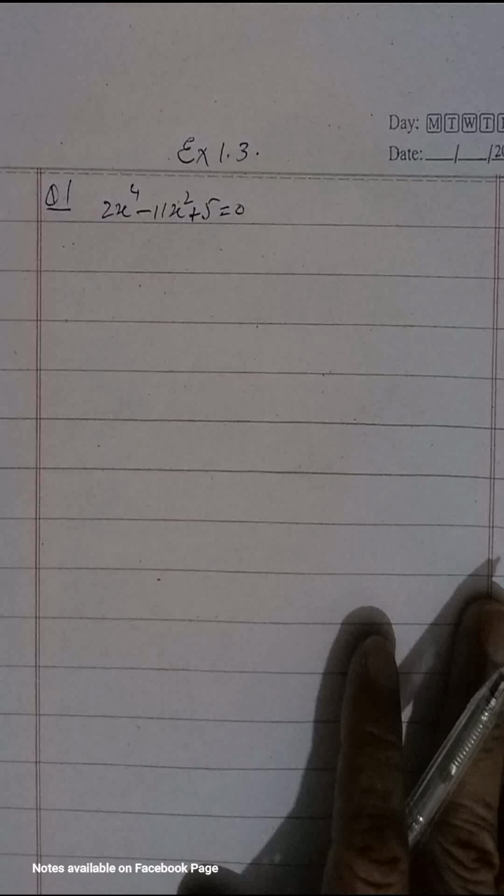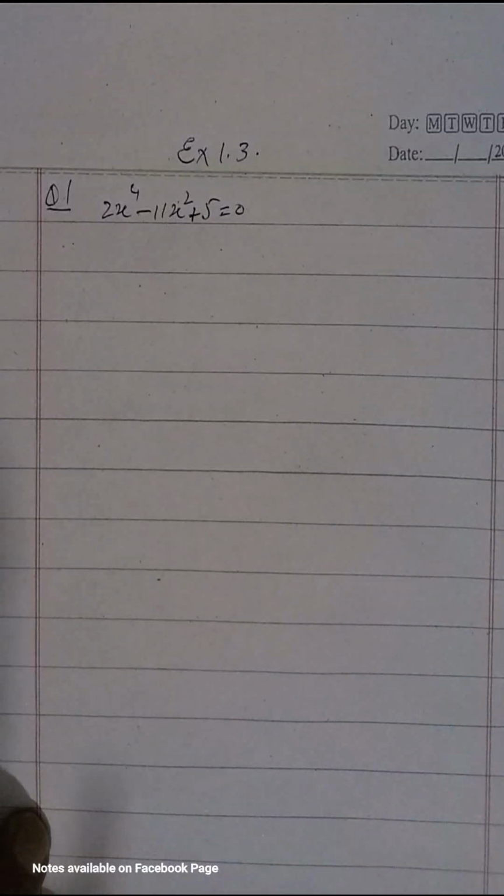We substitute values instead of x square or x power 4 and solve it, and then at the end we convert back again and find the values of x.